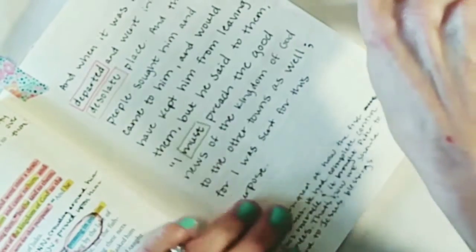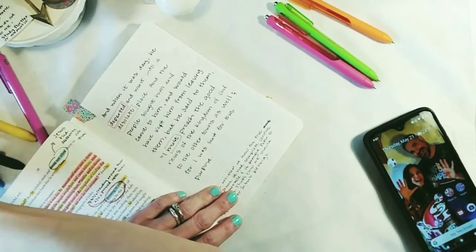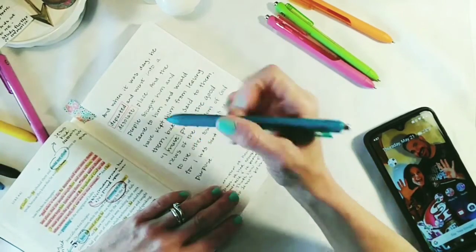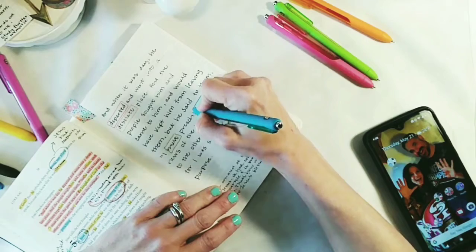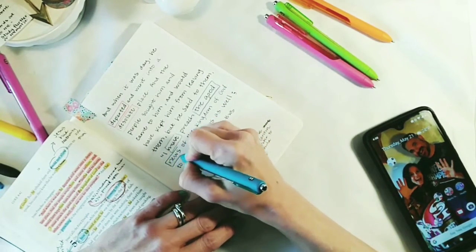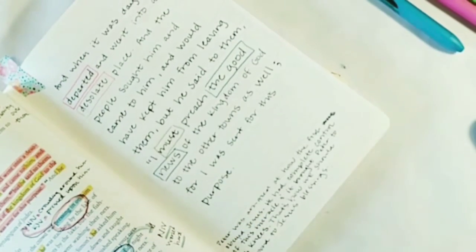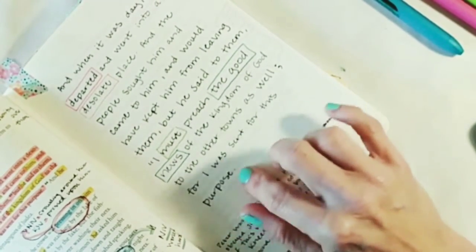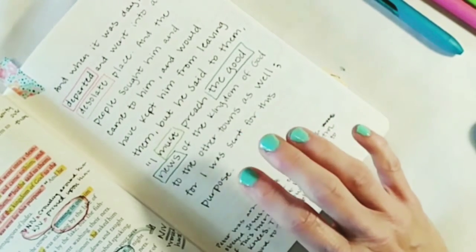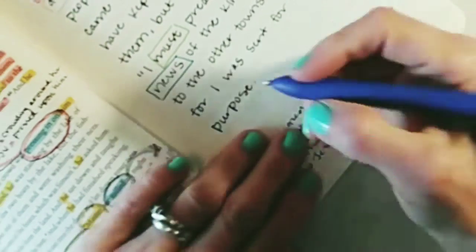He's saying that he's going to preach the good news. So the good news makes me curious. So I am going to put a box. It doesn't have to be just a word. It can be a phrase. So the good news is a phrase. You could also do the kingdom of God if you want to do that phrase. Let's see, for I was sent for this purpose. I want to put a box around purpose and learn more about that also.